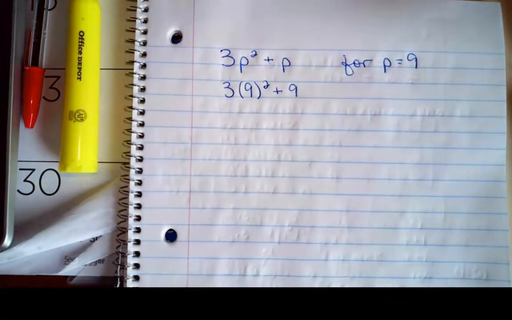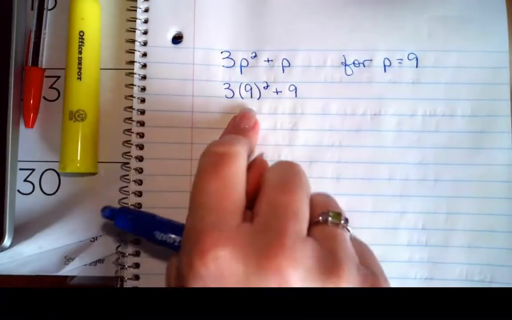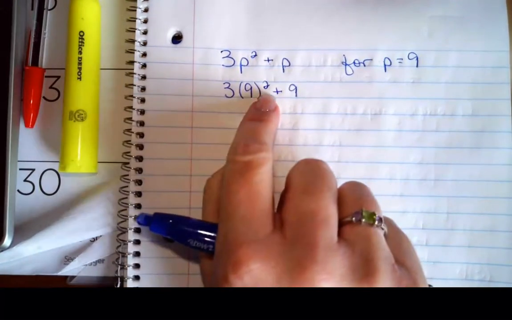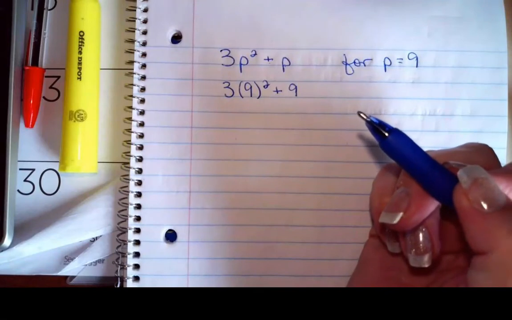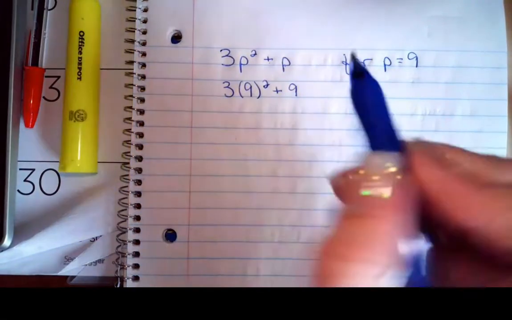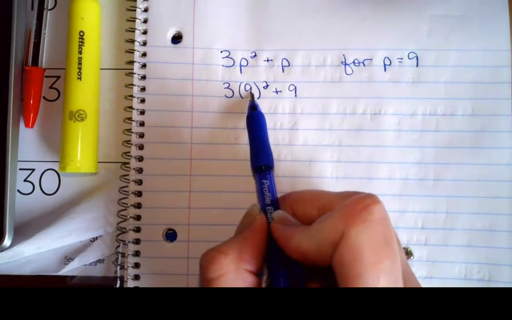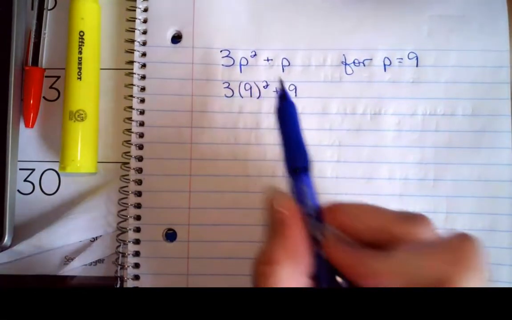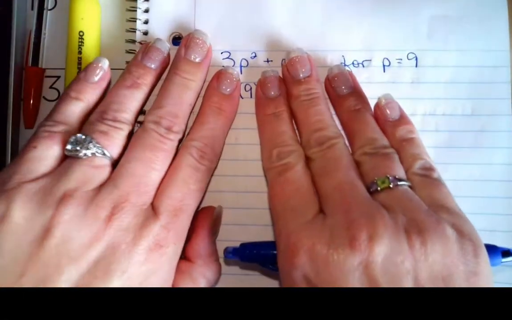And now I'm back in a situation where I need to do order of operations. So it says parentheses first. The purpose of the parentheses was for me to determine what that exponent is attached to. I really didn't need the parentheses. But how is this whole thing connected? This is 3 times 9, and this is 9 squared. So I'm supposed to do exponents first. There's nothing to be done in the parentheses.